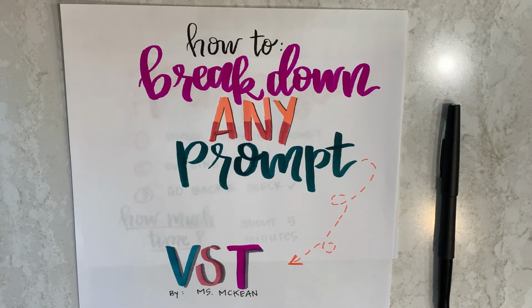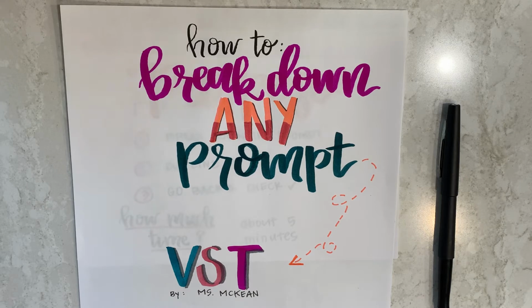This is how to break down any prompt using a tool called VST. It works for any subject.